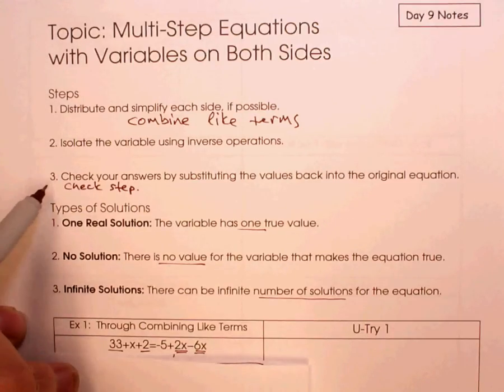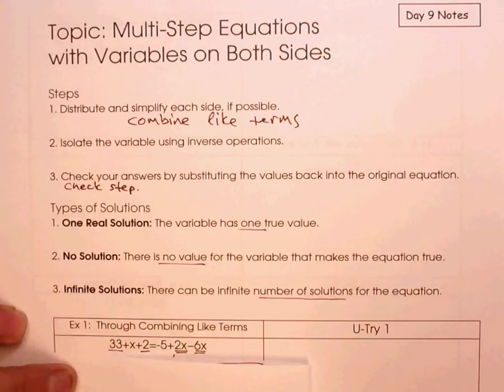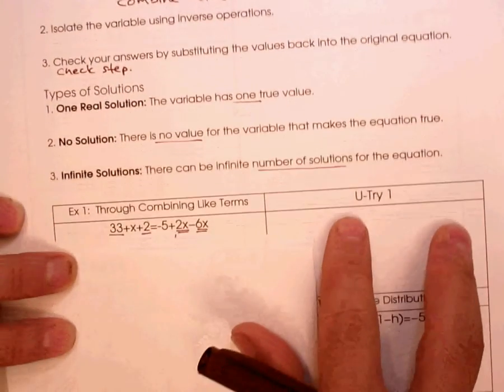Number 3. We are going to use check steps to check our answers by substituting the result into the original equation, and it should give us a true result. We're going to go through 3 different types of solutions. We may have one real solution, we may have no solution, and we may have an infinite number of solutions for the given equation. Here's our first example.